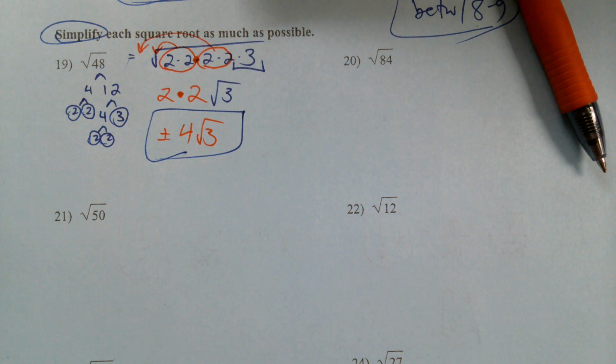Don't forget the plus or minus in front, because we could have easily taken out a negative 2 times negative 2 and got negative 4, right?